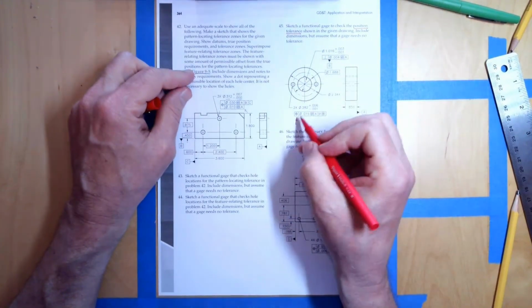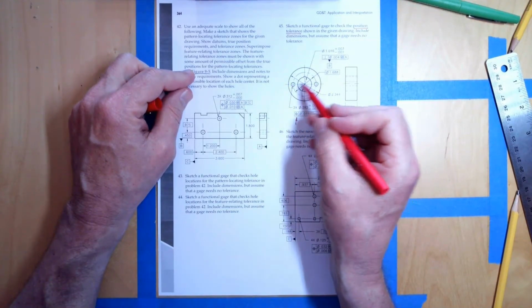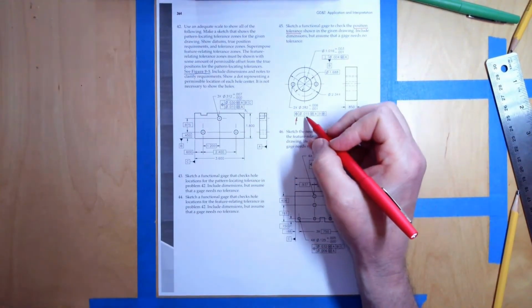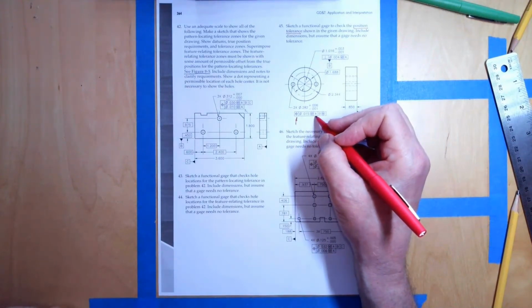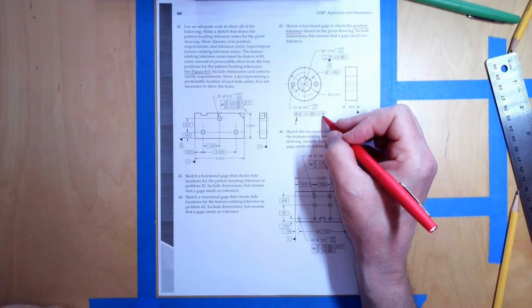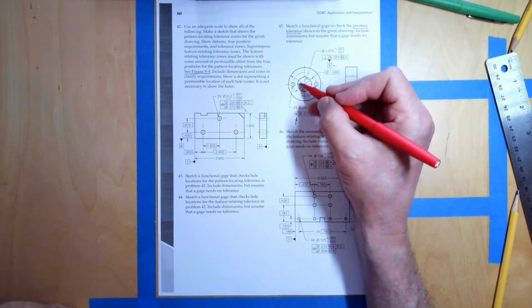Okay, so here, the positional tolerance we're talking about these 2 holes, the positional tolerance for the 2 holes, and here's really the kicker here. The positional tolerance is 0.15 inches at MMC relative to A primary and B at MMB secondary. B at MMB. Well, what's B at MMB mean? Well, look, B is the hole here.